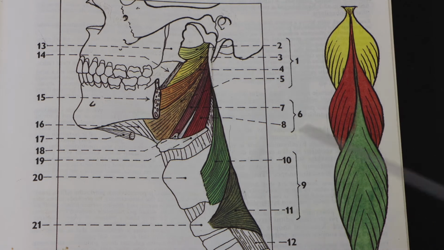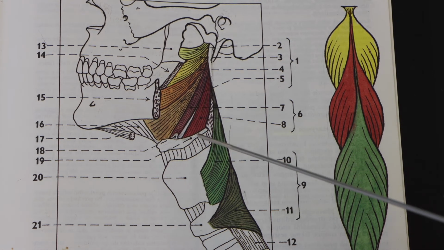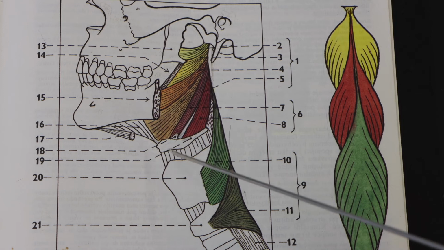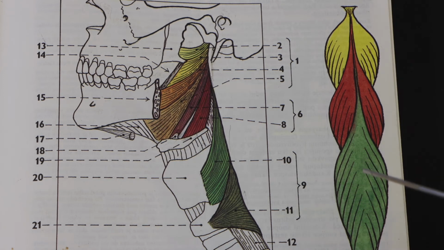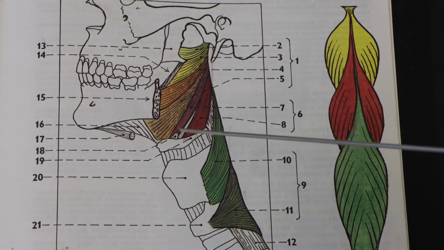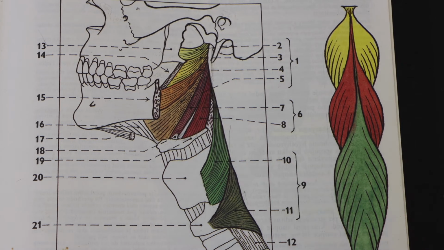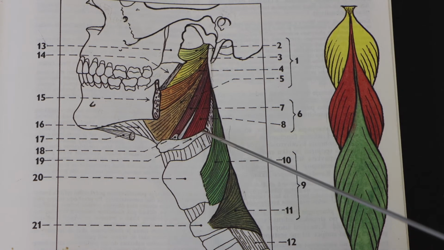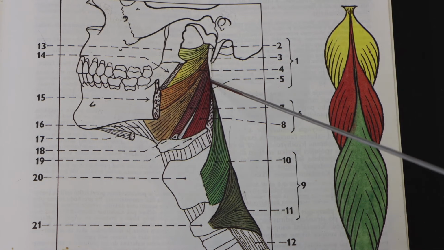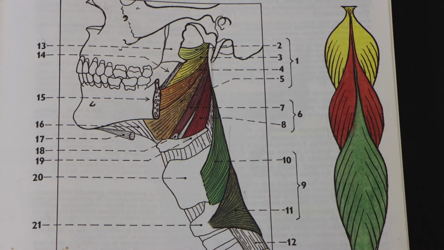Then the middle pharyngeal constrictor muscle has 2 parts, and as you see, it originates from the hyoid bone. The part originating from the greater horn of the hyoid bone and inserted to the pharyngeal raphe is called ceratopharyngeal.